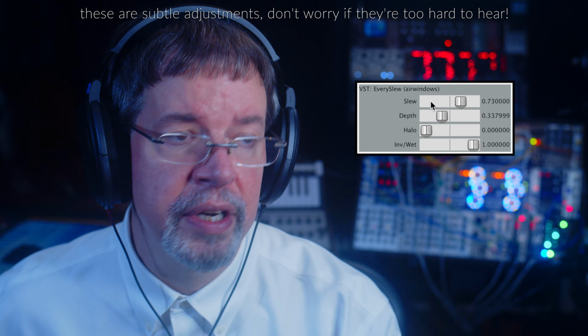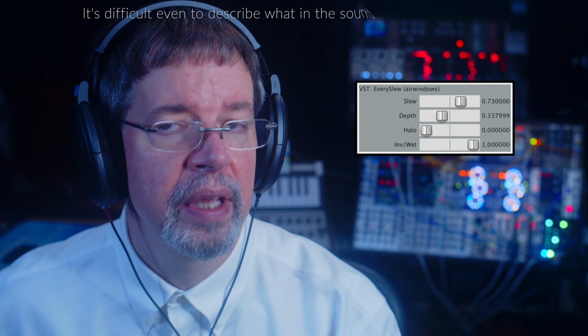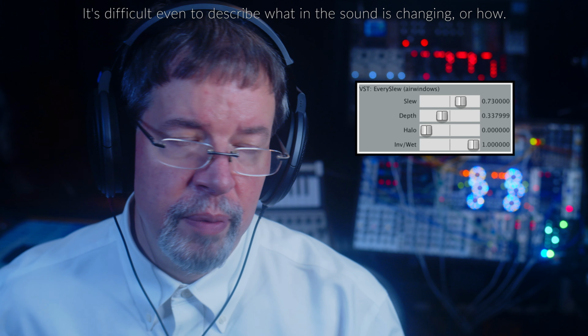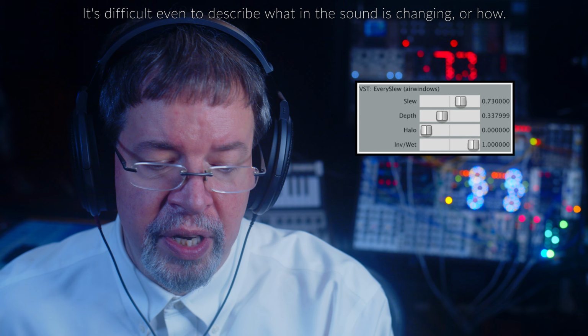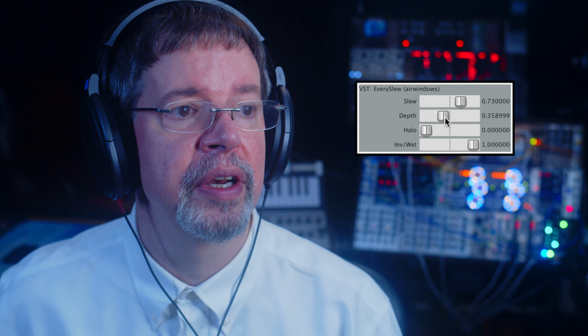You can dial in a different tone using that. I'm going to be using this to set up the console versions that I still need to do. It is going to be a matter of dialing in as much of that behavior as I need to get the sound that I want.